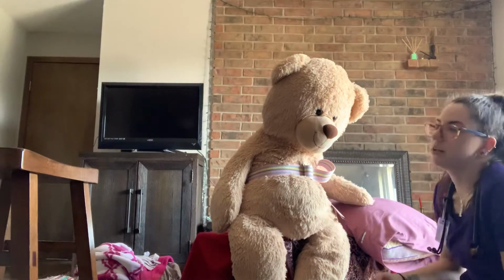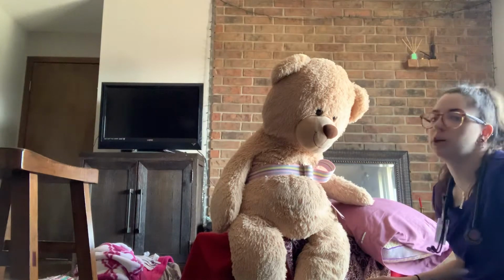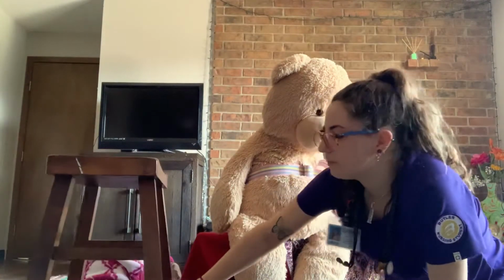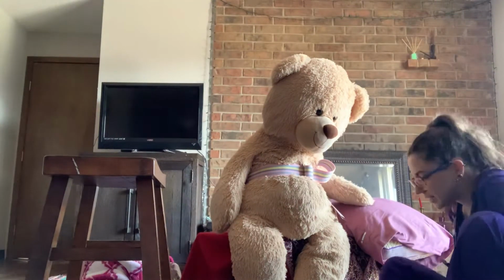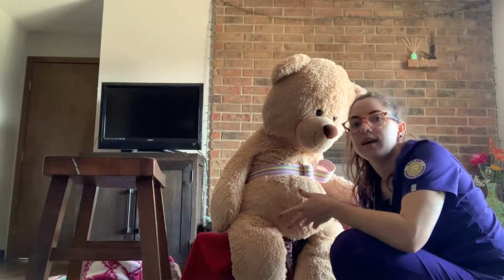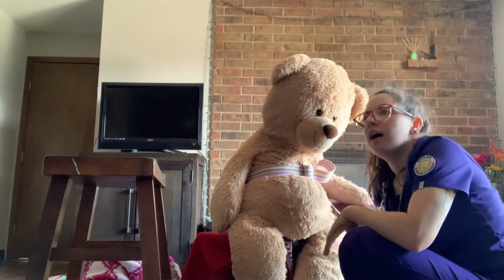So like I said, for him, he's pretty immobile since he's just a teddy bear. So I'm going to pretty much help him get into the wheelchair. He doesn't have much help for me. So the biggest thing with this is you want to make sure that you're lifting with your knees and your legs, not your back. Because otherwise you can seriously hurt yourself, especially if it's a heavy patient.